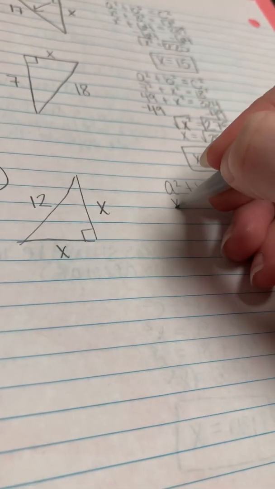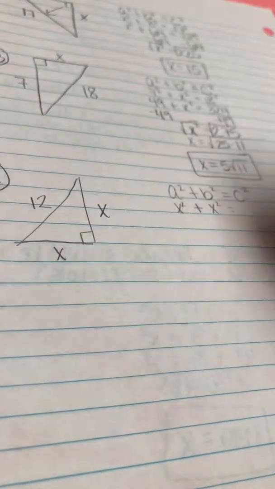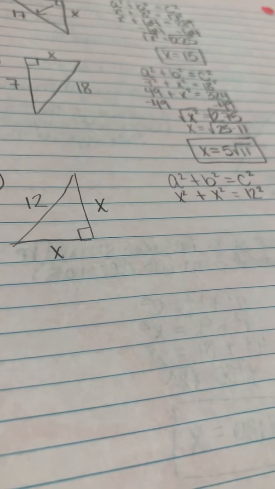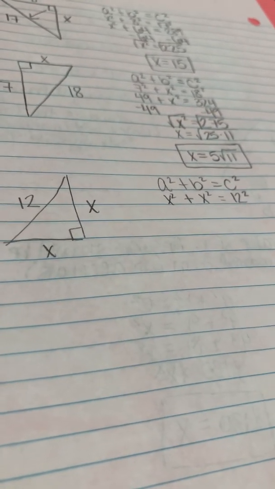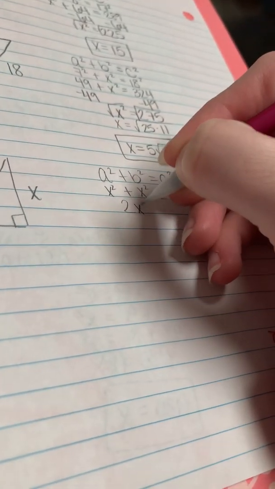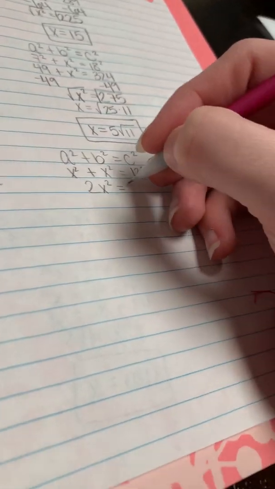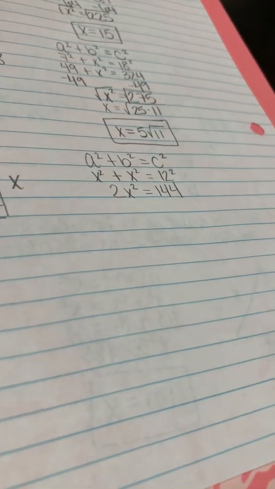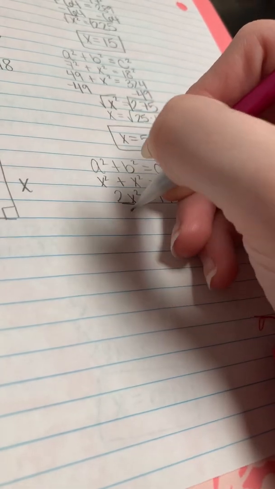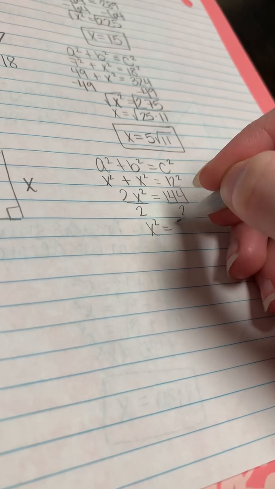So I have x squared plus x squared equals 12 squared. Now, there's not much I could do with x squared, but I can add x squared and x squared together. So it's 2 of the same thing. So 2x squared equals, and I'm going to simplify 12 squared as 144. Then my goal is to solve for x, so I'm going to divide by 2 and get x squared equals 72.